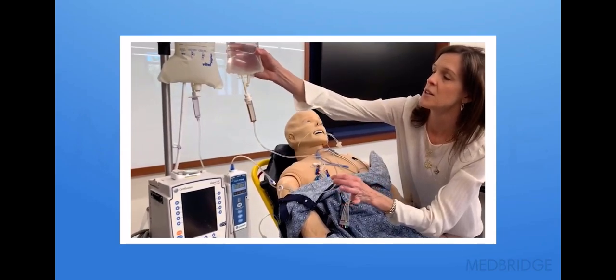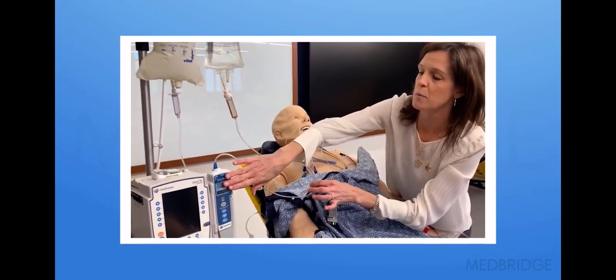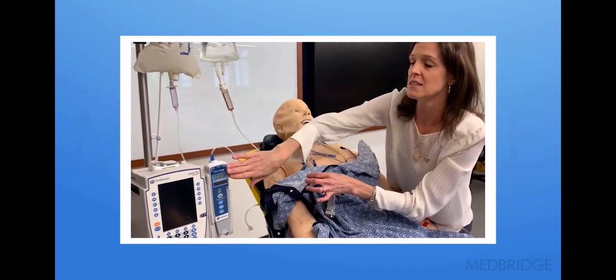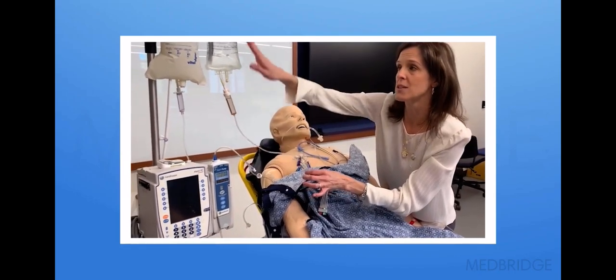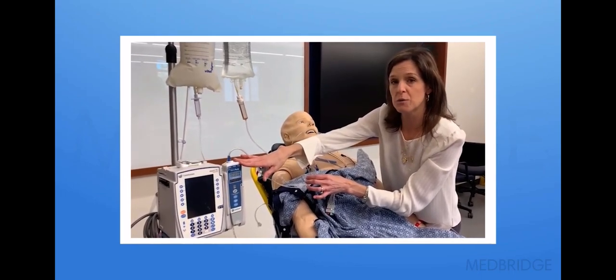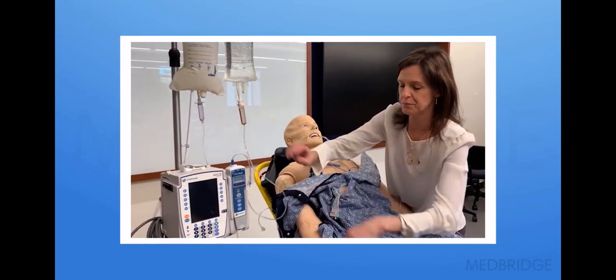So the important thing when it's going through an IV pump is you want to remember not to raise or lower this pole, because this is at a certain rate of infusion. If you raise or lower the pole, it can actually change the rate of infusion. So you want to make sure you check with a nurse before you do that.